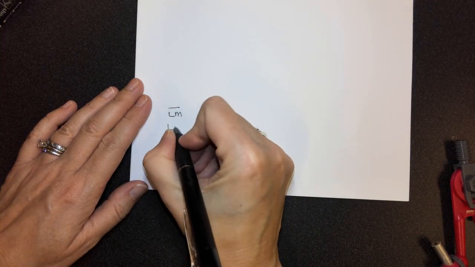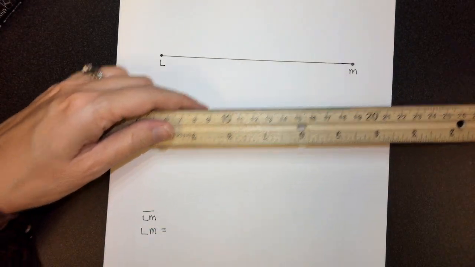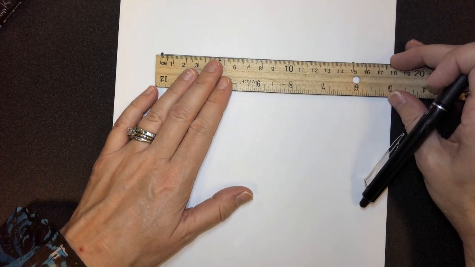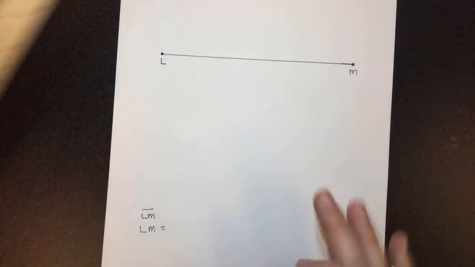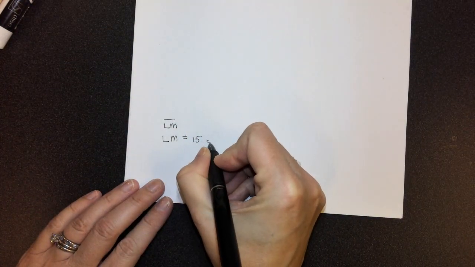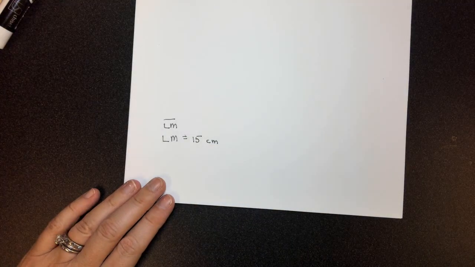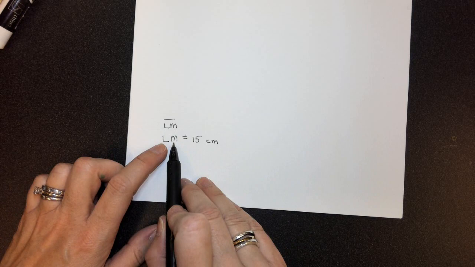I want to know the length of LM. So I'm going to measure again in centimeters from point to point in the center, and somehow I got 15 centimeters. Luck, good for me, when I drew it ahead of time. So 15 centimeters. Okay, remember this means the segment, this means the length of.